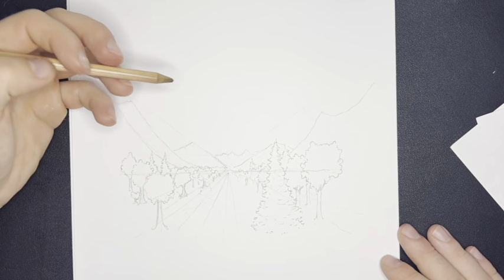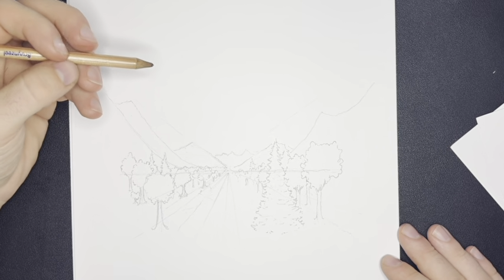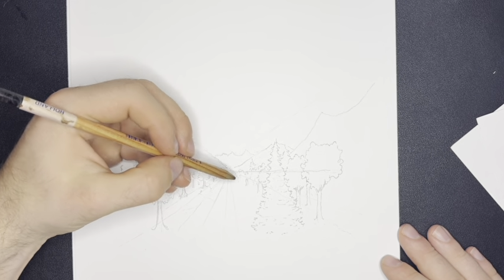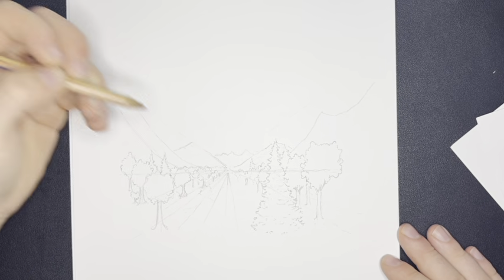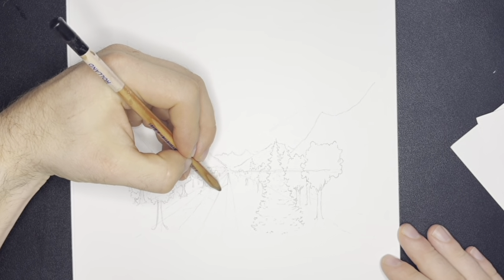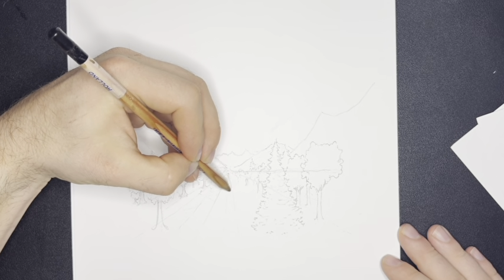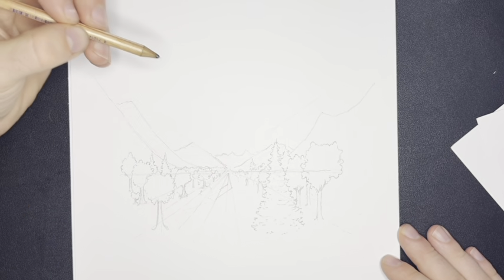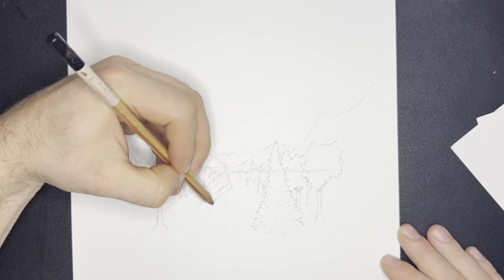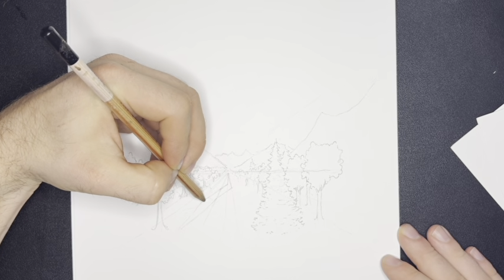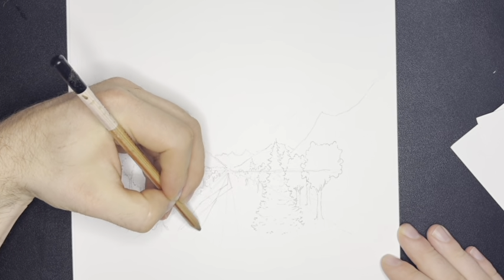Very rarely is a natural river or creek straight, but it's hard to draw this in perspective. What we can do is take one of these triangles and then draw a curved line back towards us. And connecting here.